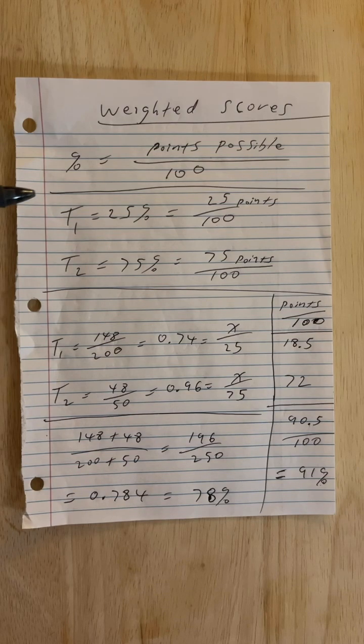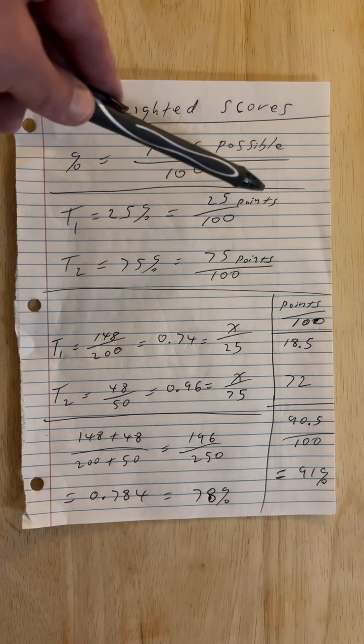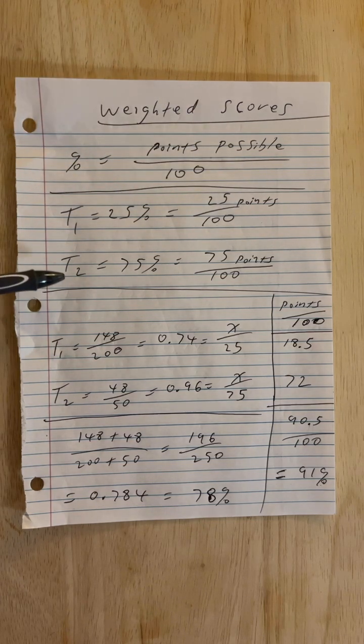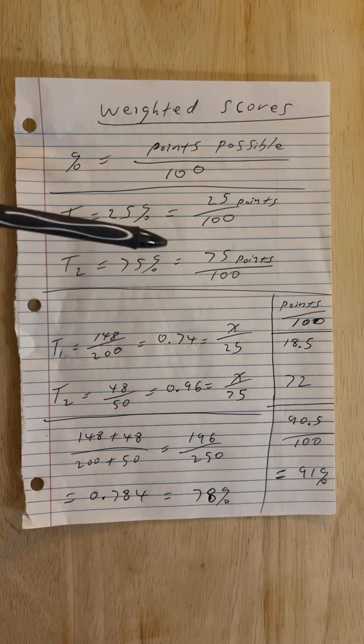I'm just going to do two tests here to show how this works, and I'm also going to use an extreme example because whenever you want to understand a concept, it often helps to think in extremes. So this is a pretty extreme example. Test 1 is worth 25% of your grade, which means it's only worth 25 points out of 100. Test 2 is worth 75% of your grade, so it is worth 75 points out of 100.